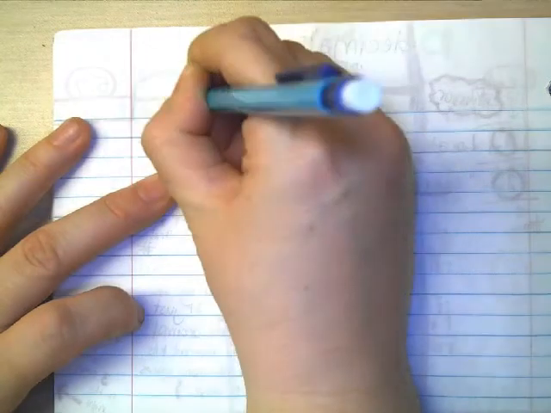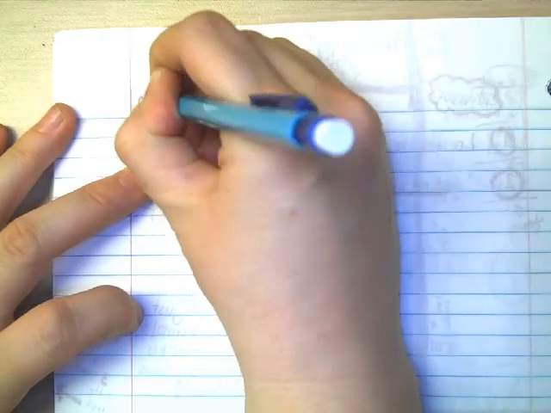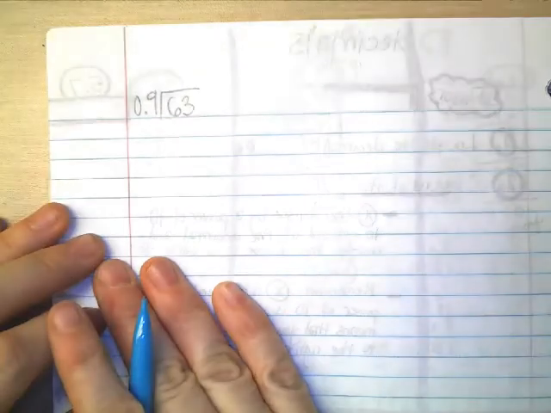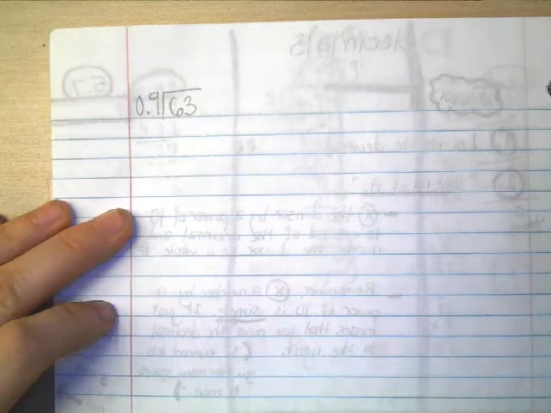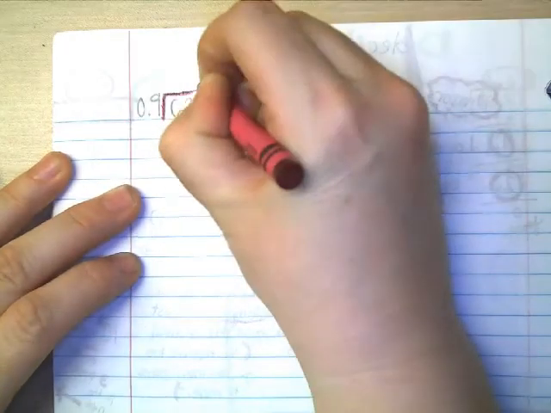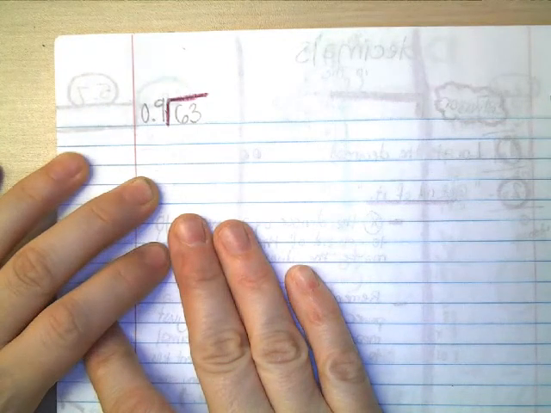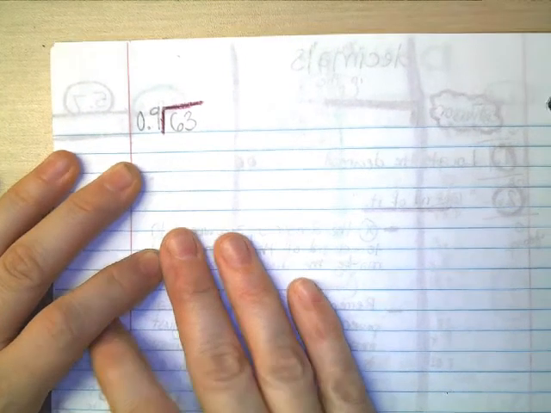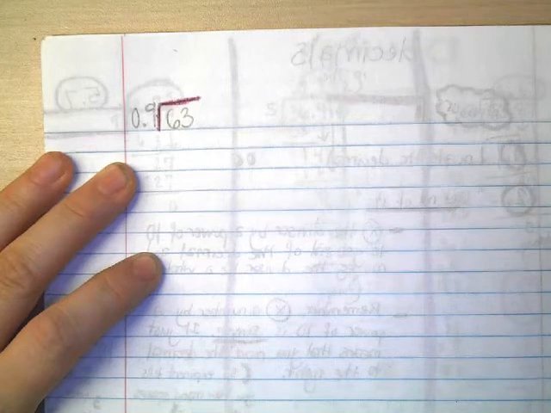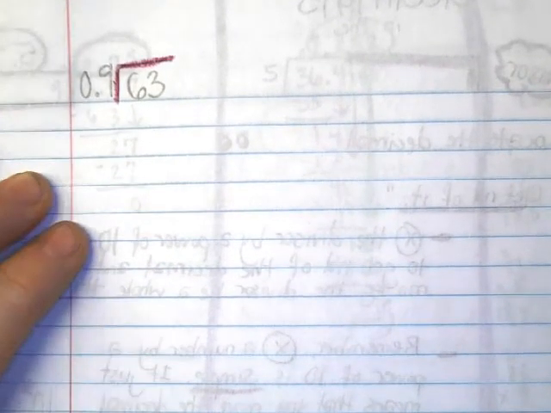The first thing we're going to do is 63 divided by, let's just do long division, 0.9. 63 divided by 0.9. Will you take the red violet and make the division house like that? I know it takes a little minute to adjust to the light. Okay, 63 divided by 0.9.